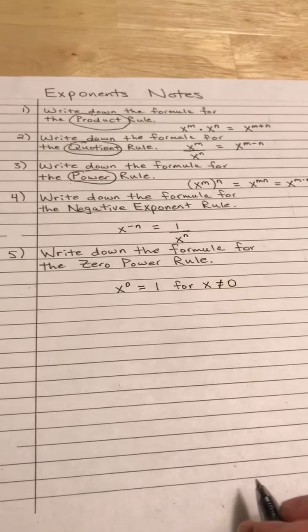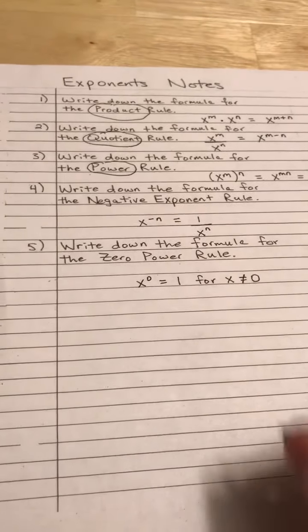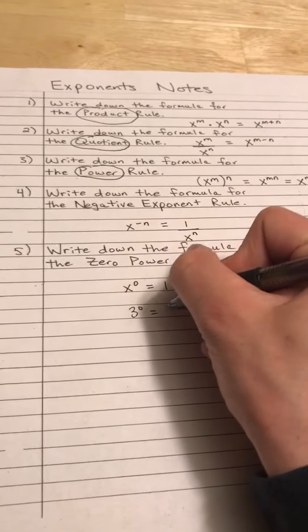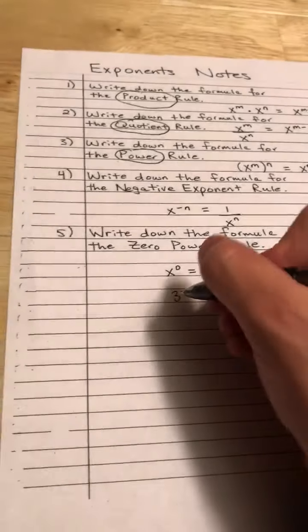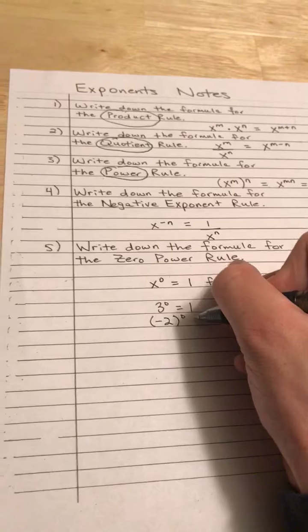Okay? So what this means is, if you have something like, let's say 3, and you take it to the 0 power, you're going to get 1. If you have a negative number and you take it to the power of 0, then you're also going to get 1.